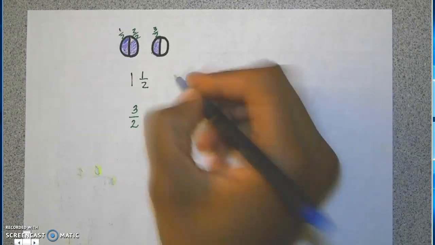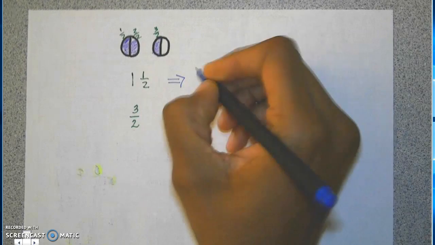Today, we're going to talk about how to use the algorithm. That's the manipulation of the numbers using the mathematical operations to get our answers. So we're going to focus on how to first change a mixed number to an improper fraction. If I have 1 and 1/2, we are going to use our algorithm.